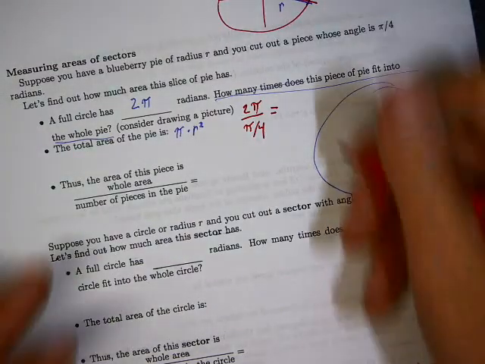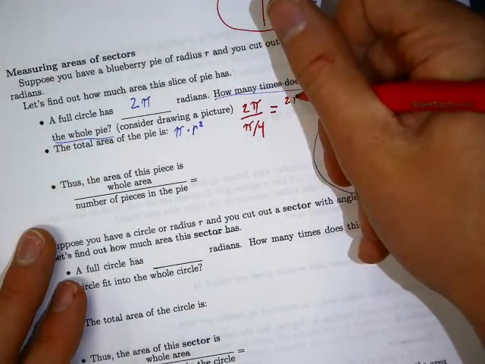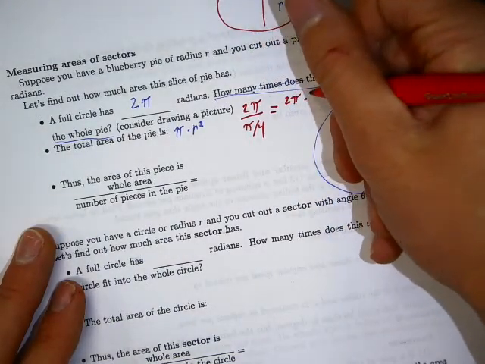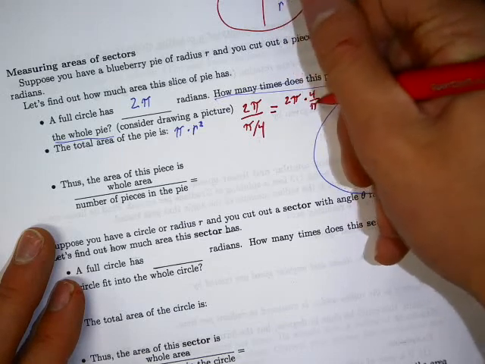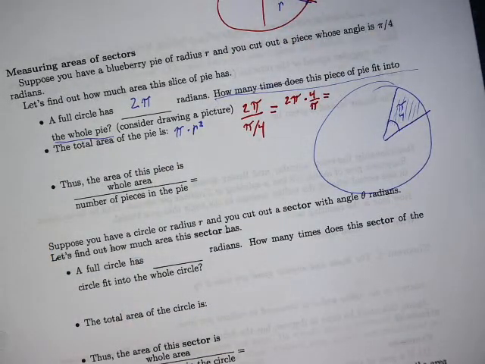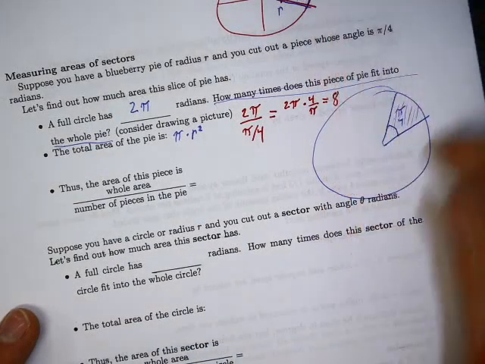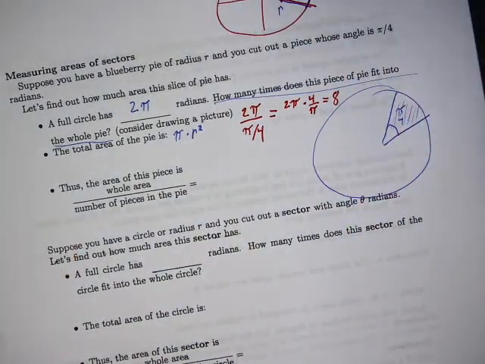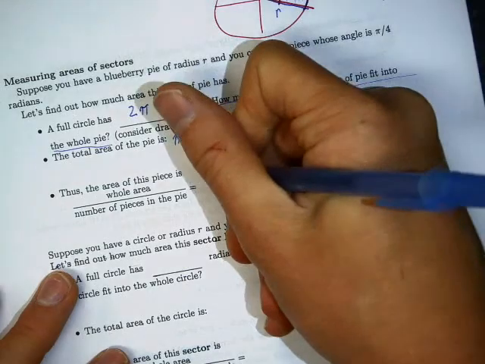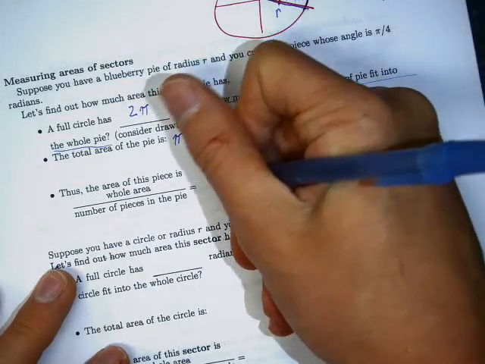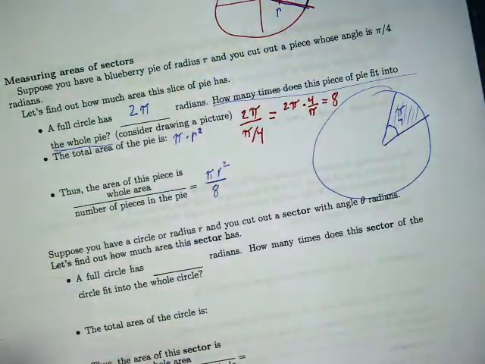Well, by looking at that, that's like a fraction in the denominator. So that's 2 pi times 4 over pi. And what does that equal? 8. So this slice makes up 1/8 of the whole pie. So the area of that single slice should be the area of the whole pie, pi r squared, divided by 8.